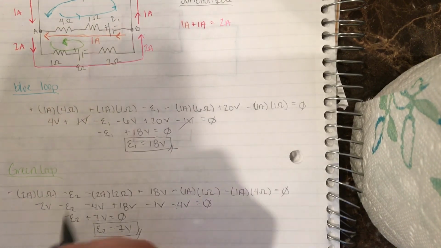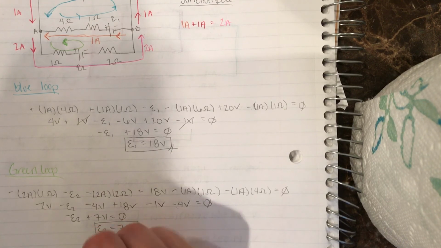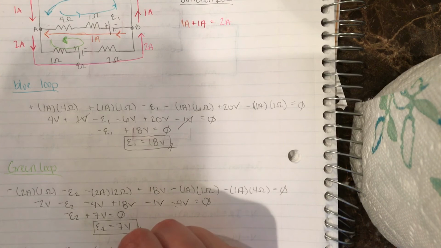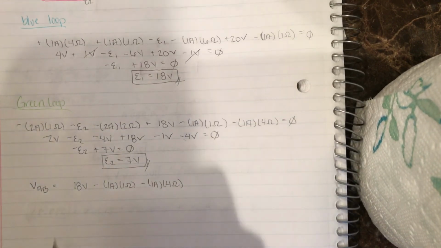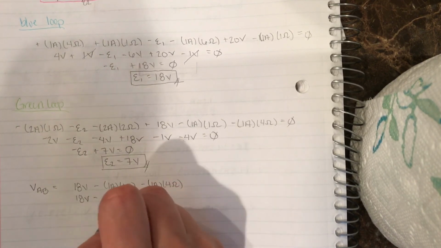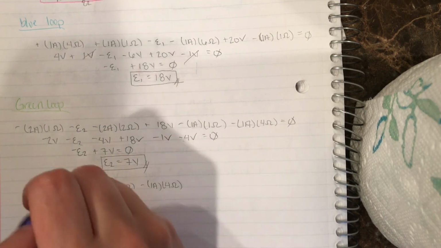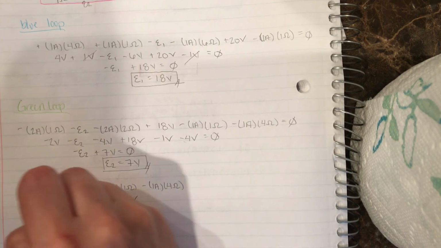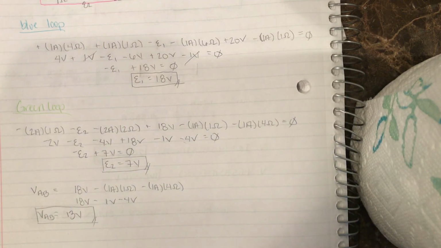Then I'm losing IR, losing IR. So I have 18 volts minus 1 volt minus 4 volts. So 18 minus 5 volts is 13. So the voltage difference from A to B is 13 volts. The end.